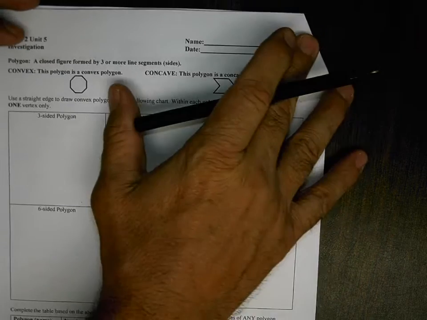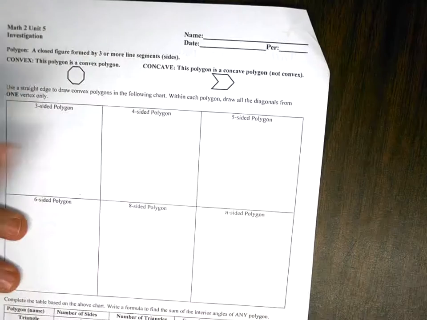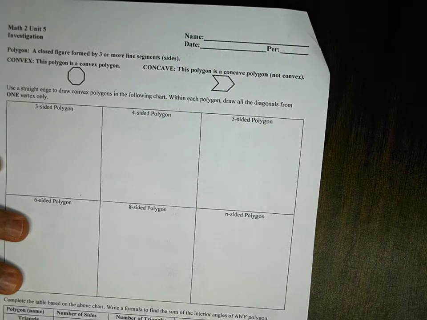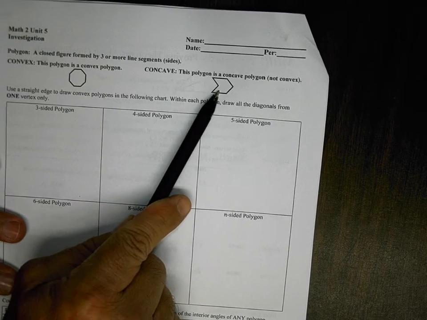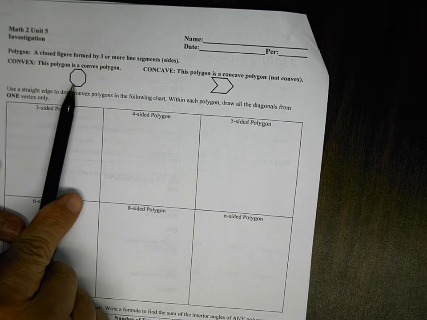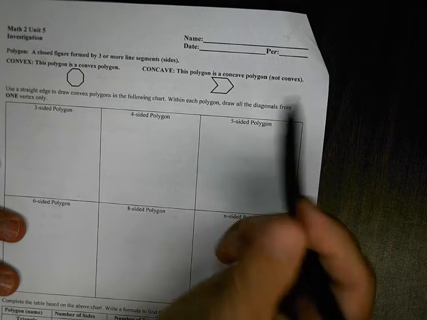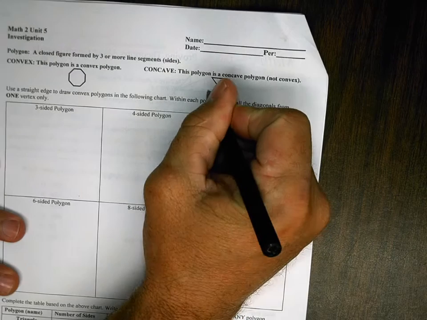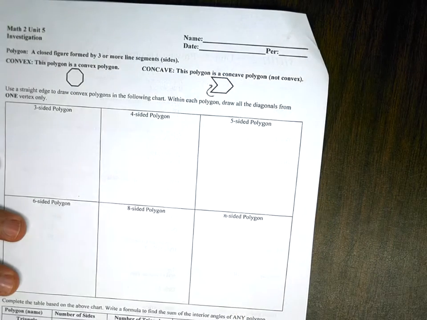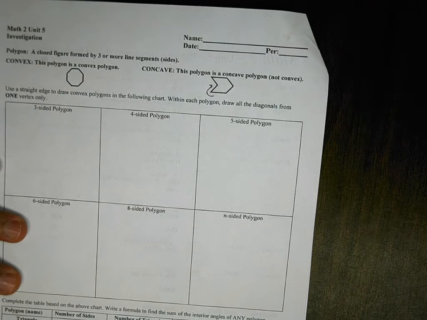Okay? So there's basically 2 types of polygons we talk about. We talk about concave and convex. Now, concave, you can see that almost like a cave, you can go into it, right? You can go into the cave. I don't know if that's why we call it concave, but you get the idea.